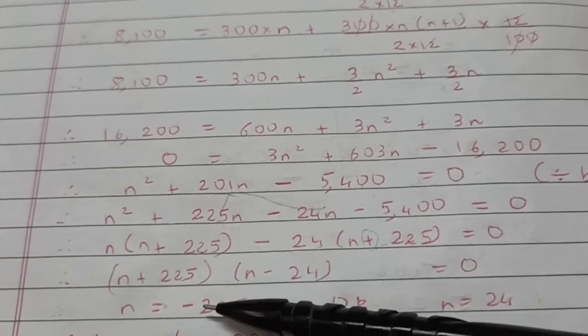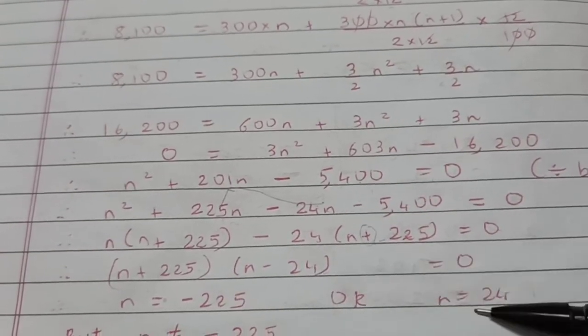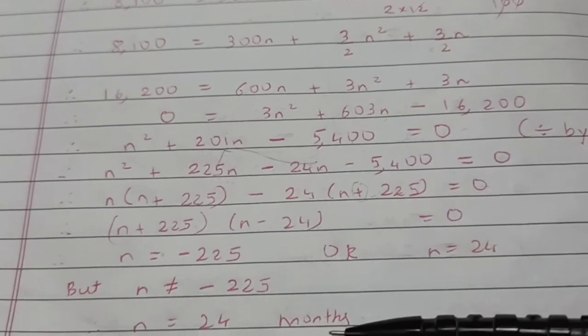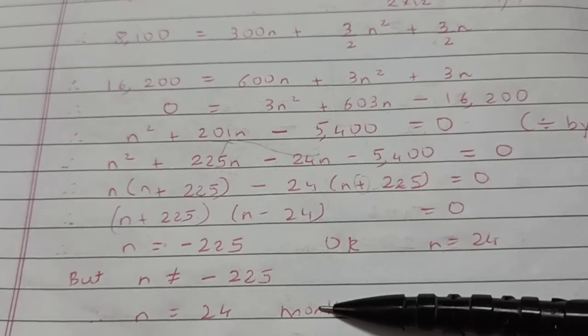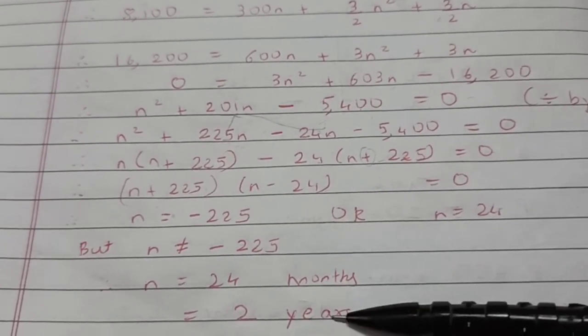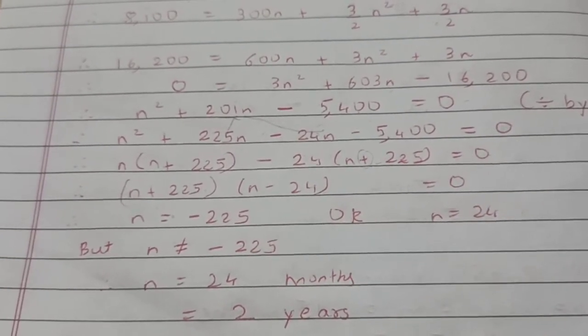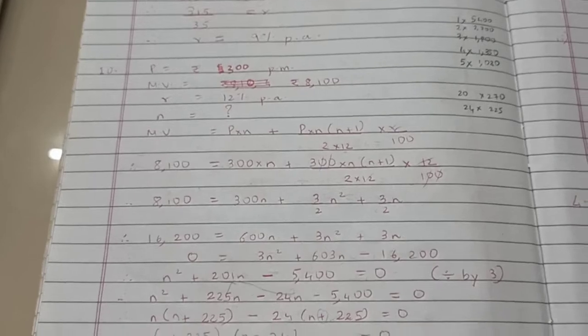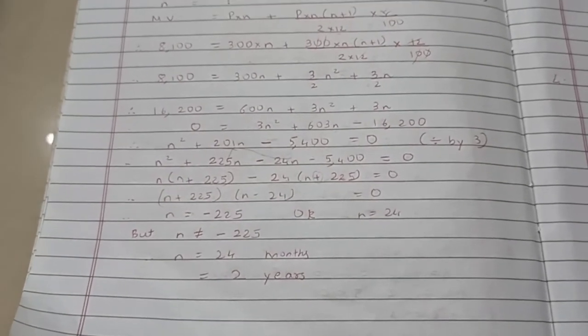That means n is either minus 225 or n is 24. But number of months cannot be negative number. So n is 24 months. But they want the answer in years, so our final answer is 2 years. This is the entire sum.